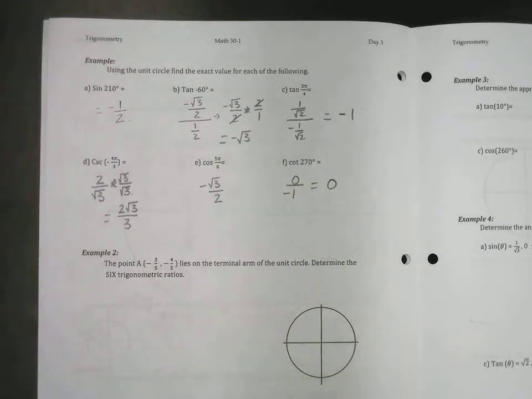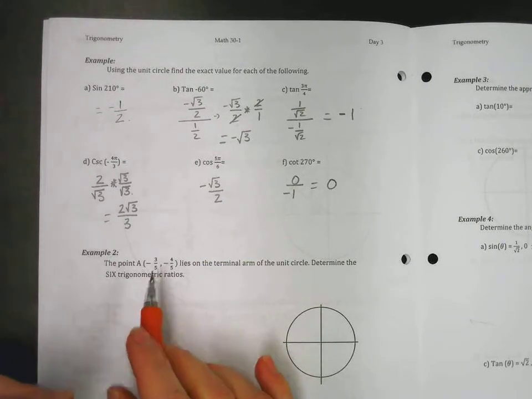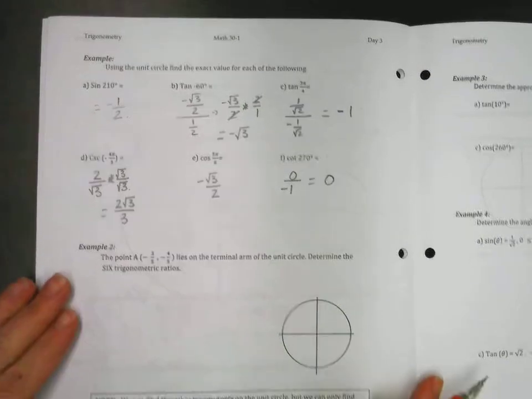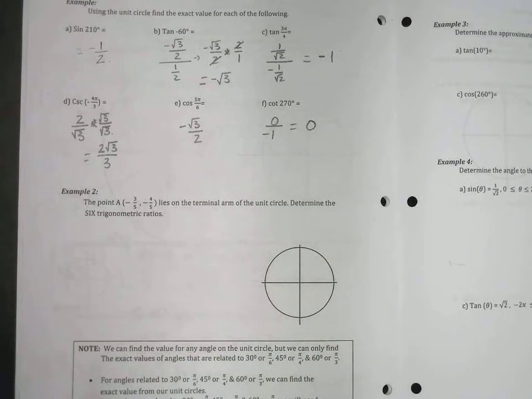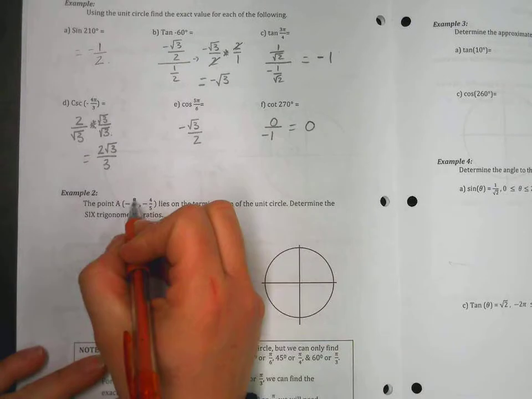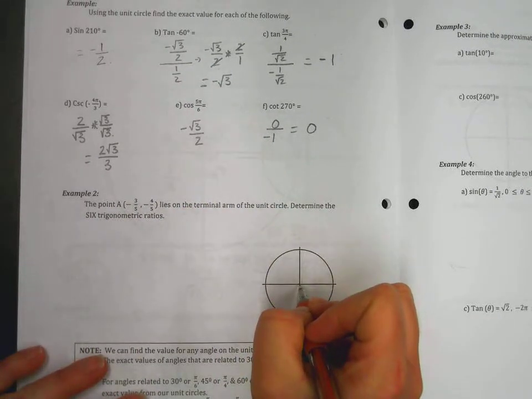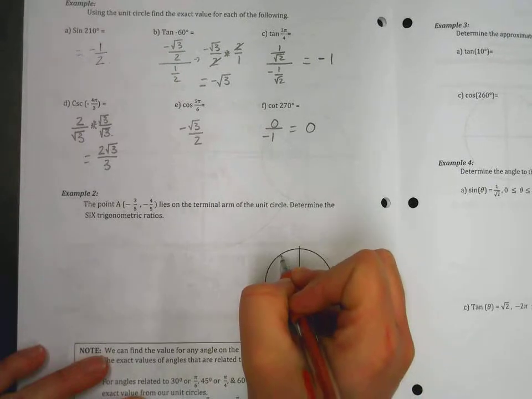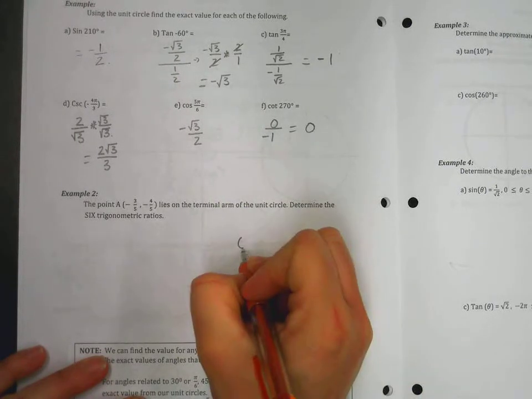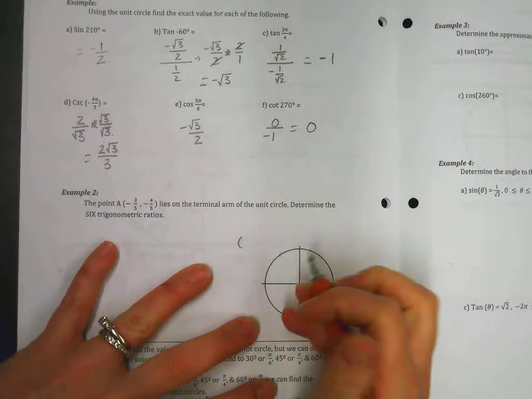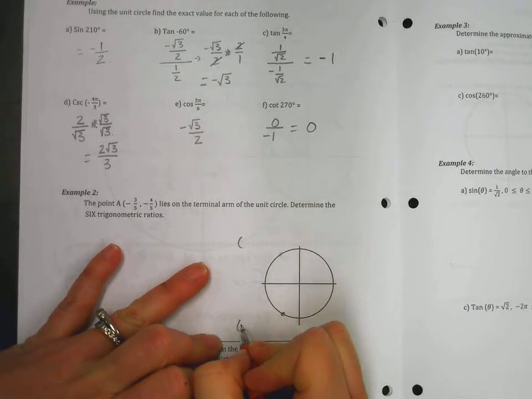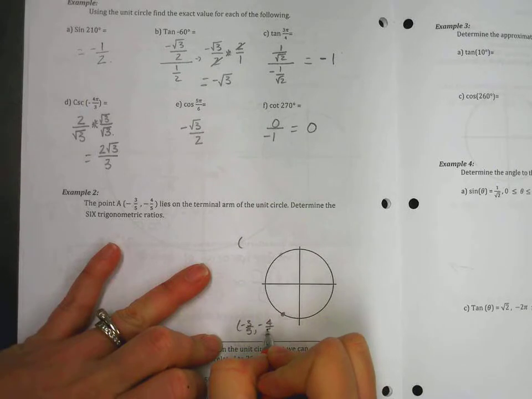All right, this is a question that doesn't lend itself to necessarily our 30, 45, and 60 degree reference angles. Okay, so it says the point A, which is at negative 3/5 and negative 4/5, lies on the terminal arm of the unit circle. Determine the 6 trig ratios. So negative 3/5 and negative 4/5 would lie maybe somewhere along here. No, somewhere down here. Negative 3/5, comma, negative 4/5.